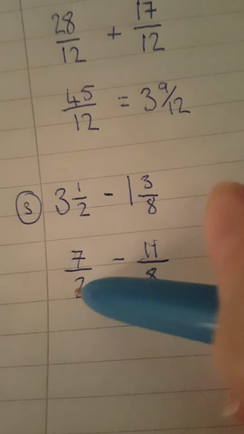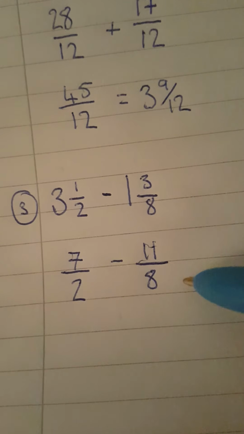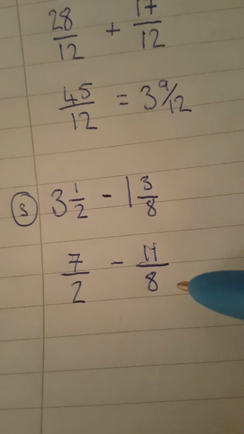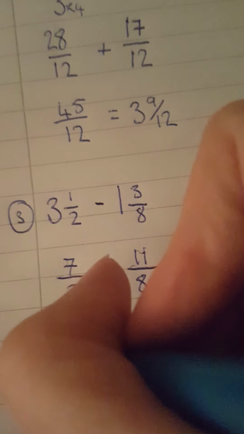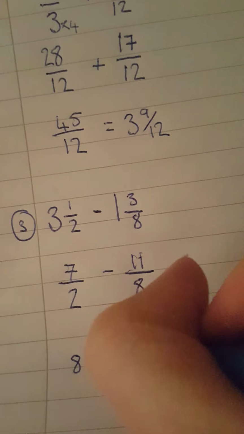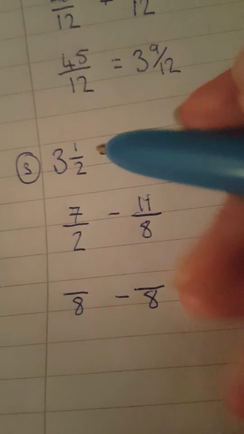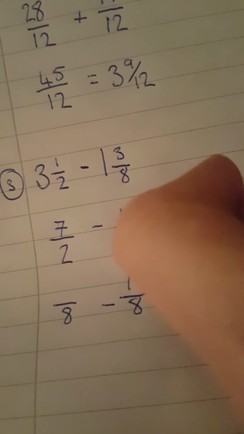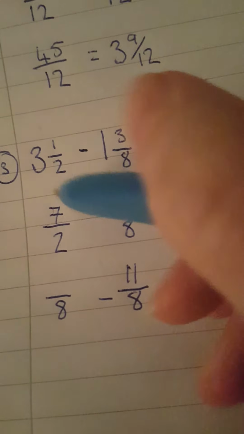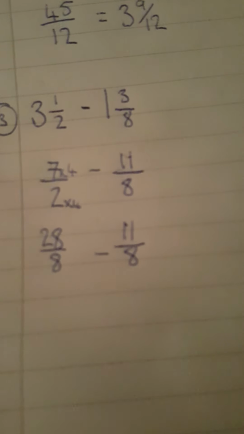Okay. Now we're looking for a common denominator, the smallest number that 2 and 8 go into. And that turns out to be 8. 8 is the lowest common multiple of 2 and 8. Okay. Now this one is already in eighths, so I'm going to leave it as 11/8. And this one, well, I've times the bottom by 4. So I times the top by 4 as well, which gives me 28. Okay. So it becomes 28 over 8 minus 11 over 8.